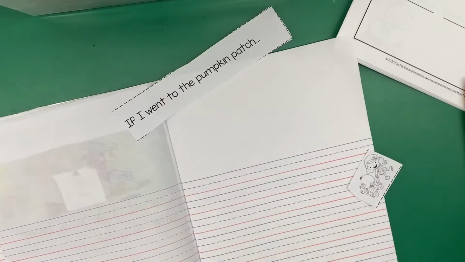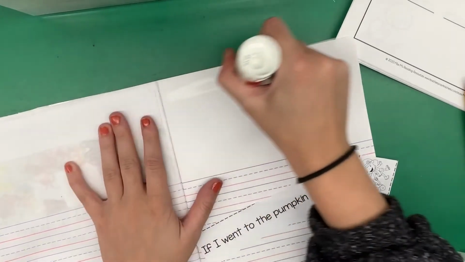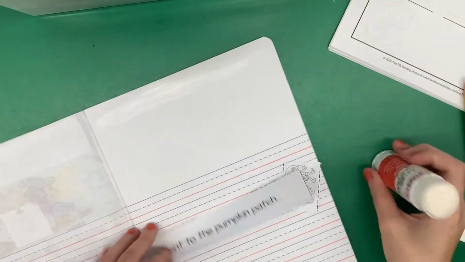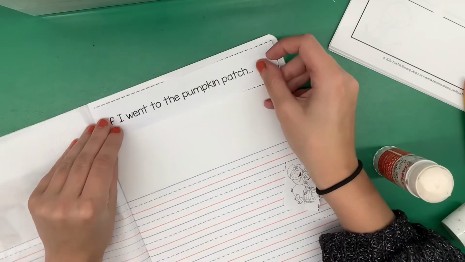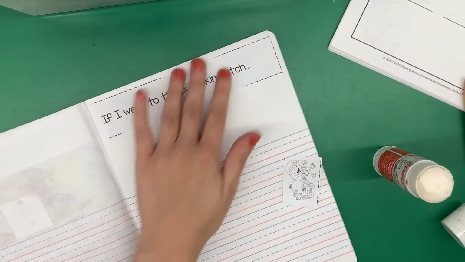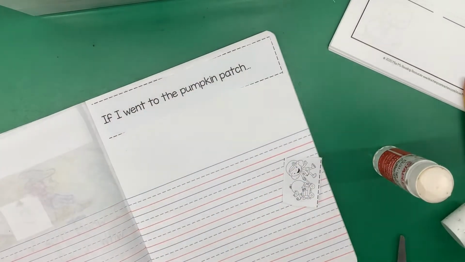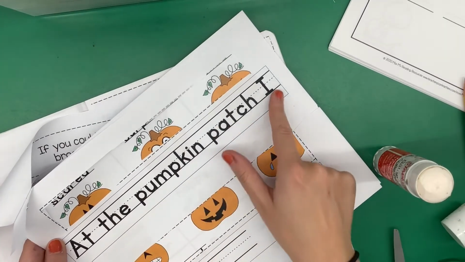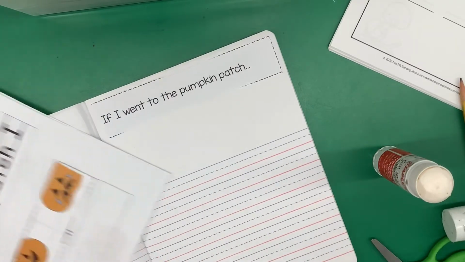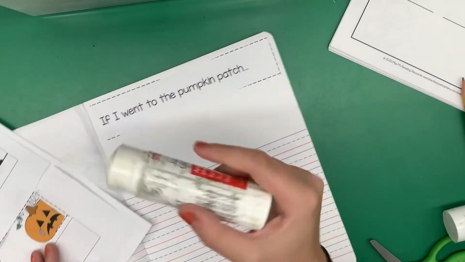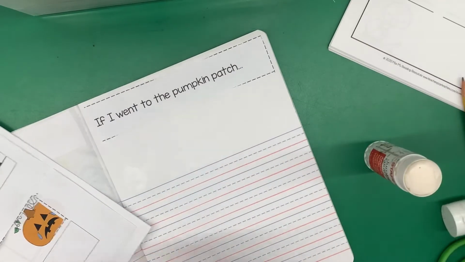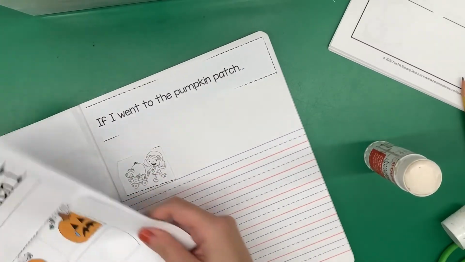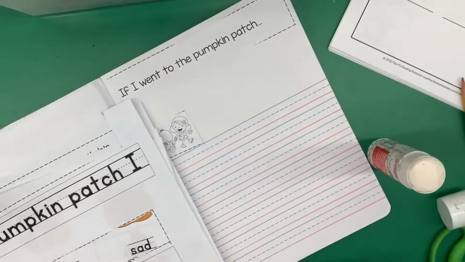So I'm gonna get some glue now. And I'm gonna glue my prompt to the top of my page so that we know what we're writing about. Okay, if I went to the pumpkin patch, and let's see, we've got a sentence starter here that says, at the pumpkin patch, so it's giving me something to start my sentence with. A nice way to begin. So I'm gonna use that to guide me. I'm gonna keep it right here next to me so I know what I'm writing.